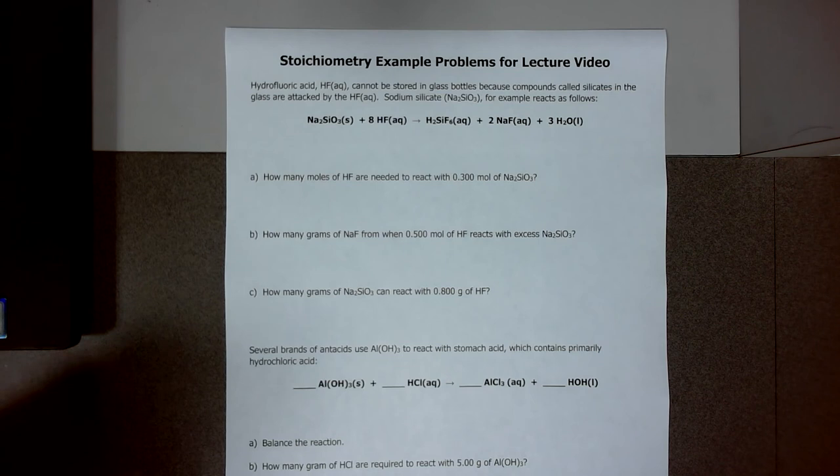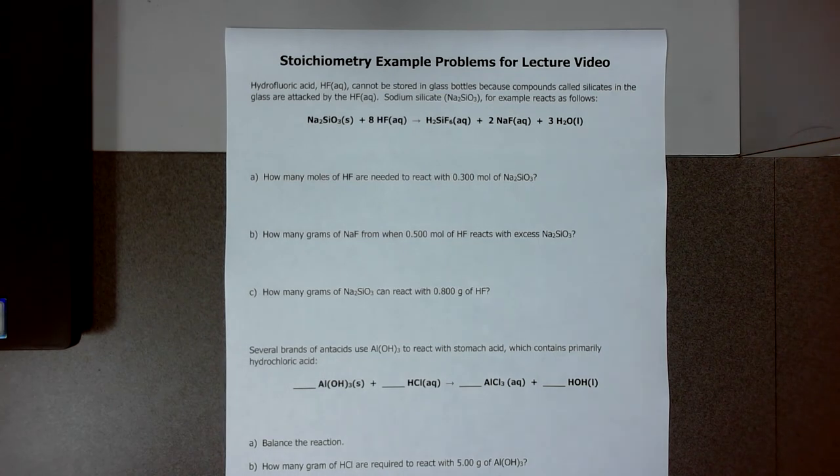And so in this video I thought I would go ahead and print out some example problems, and you can find these on the Canvas site, and you can print it out and follow along with me on this video. So we're just going to do about 5 different example problems on stoichiometry to practice.